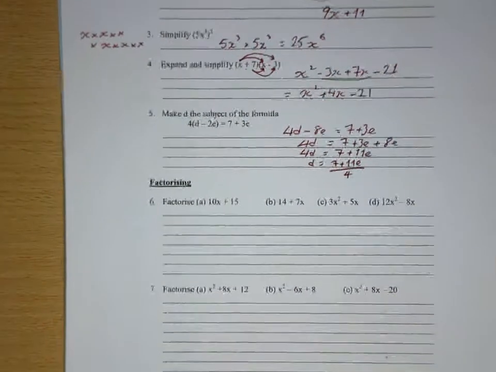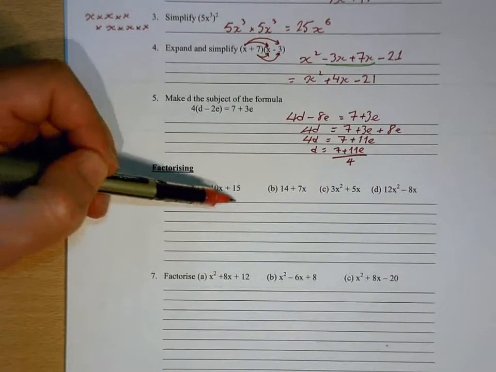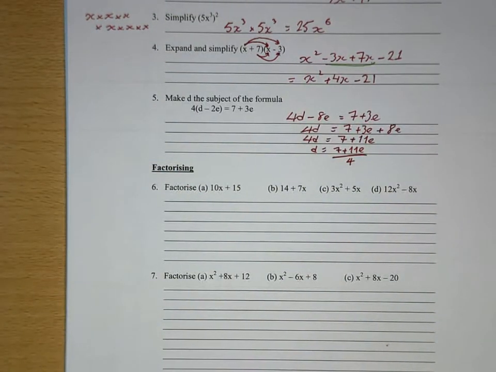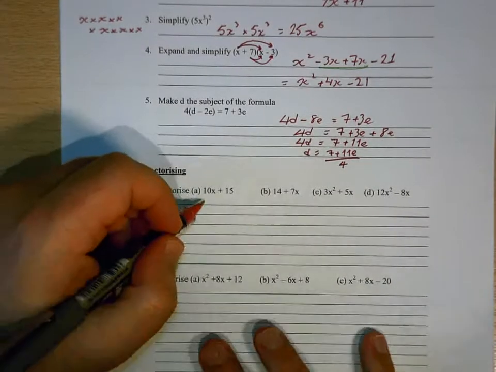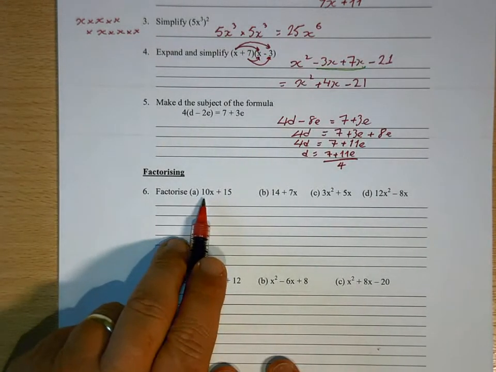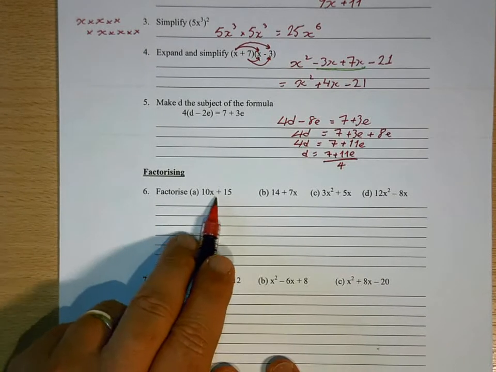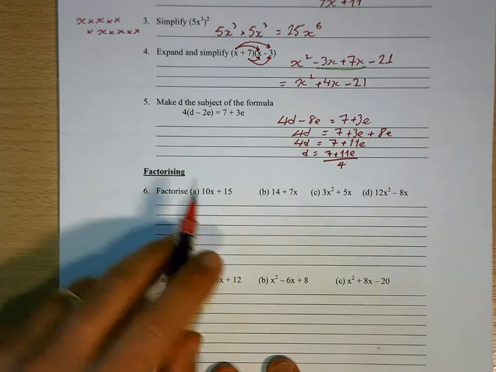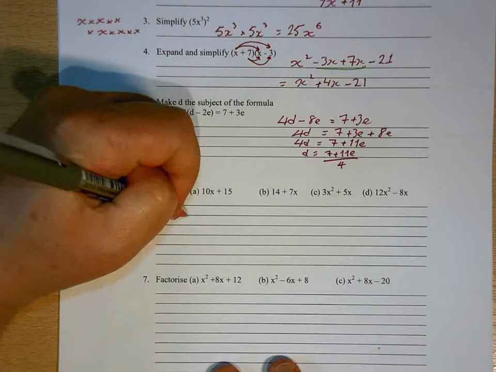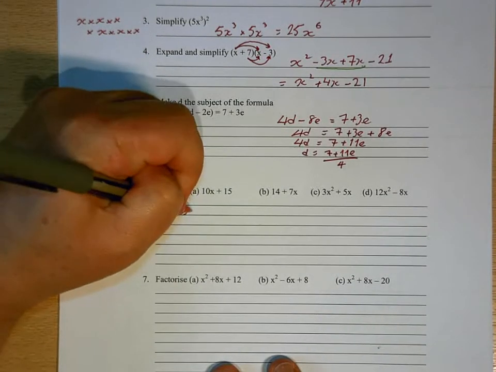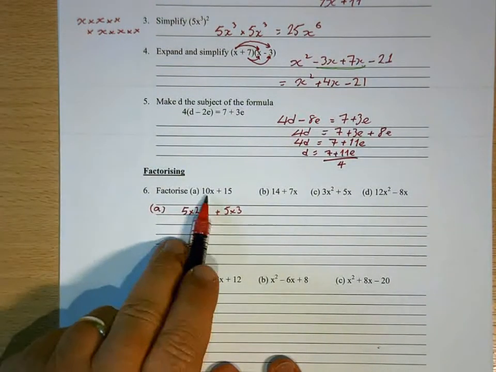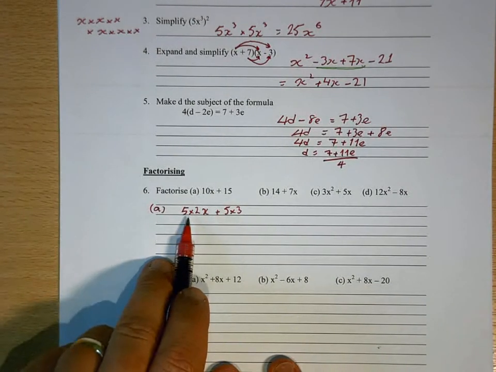So those are brackets. For factorising, we're going the other way. We are taking an expanded term and simplifying it by putting it into brackets. What we're looking for are common factors, numbers or letters that are common to each part. So what we should be able to see there is that 5 goes into both of those parts. 10 can be written as 5 times 2, 15 can be written as 3 times 5. So 5 times 2x plus 5 times 3. Okay? That means I can take the 5 out as a common factor.